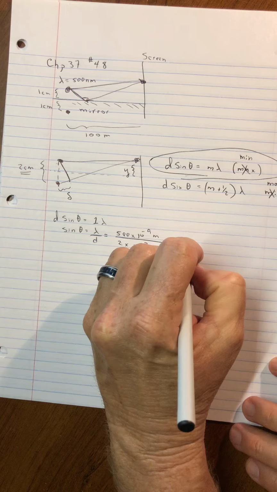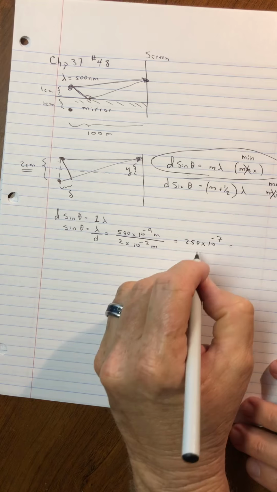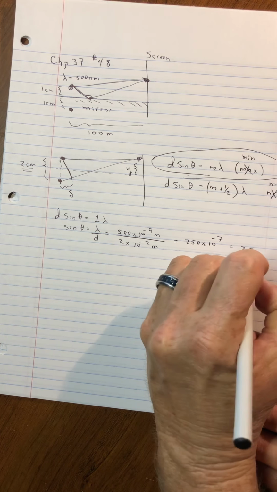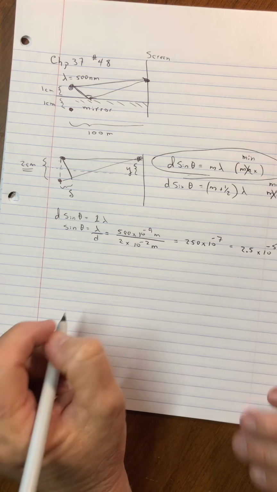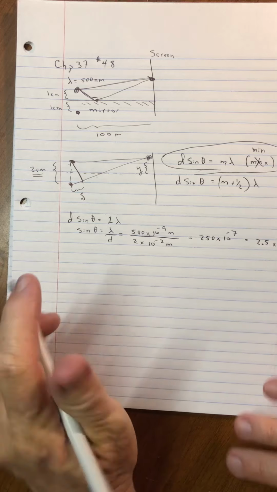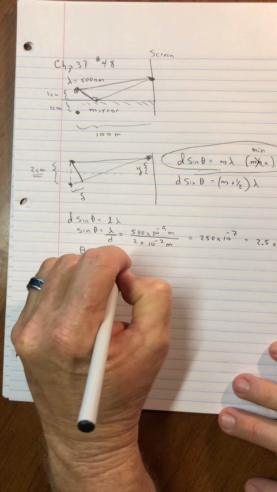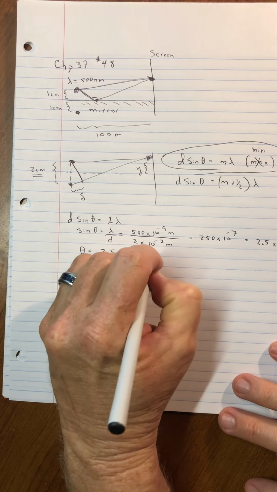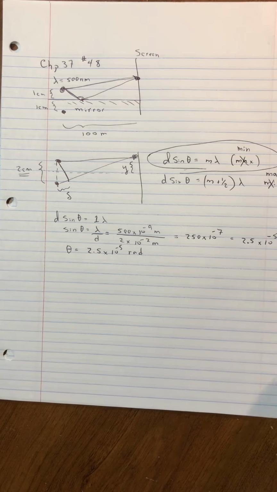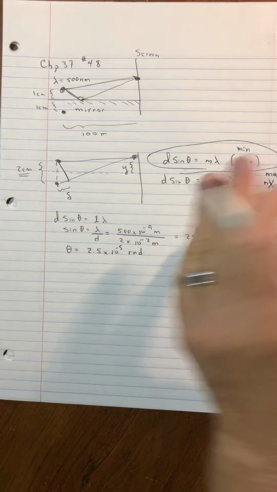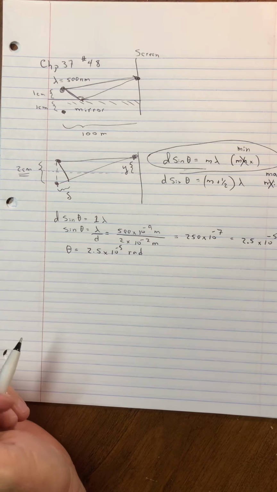And 2 goes into 500, 250 times 10 to the minus 7, or maybe I'll just write it as 2.5 times 10 to the minus 5. And that would be sine theta. So then if we go inverse sine, and of course we could do it in degrees or radians, but I think it's probably more appropriate in this case to do radians, because for small angles, one of the small angle approximations, which we did way back when we did the pendulum, but also true here, in this chapter, is that in small angle approximation, the sine of the angle and the angle are pretty much the same thing.